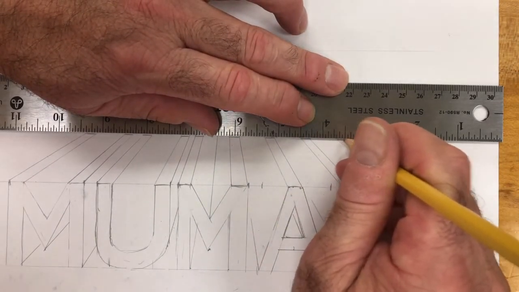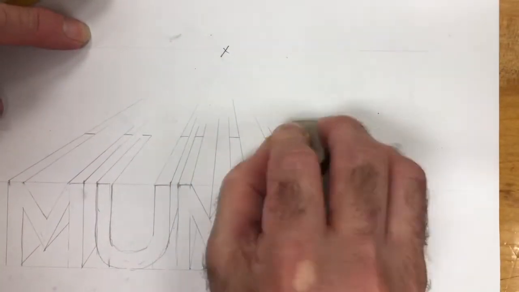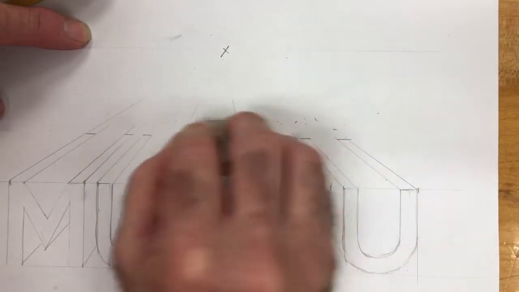Okay, now some of my letters have angles like the M. And so what I'm going to do for the M, well, after I erase, clean everything up.